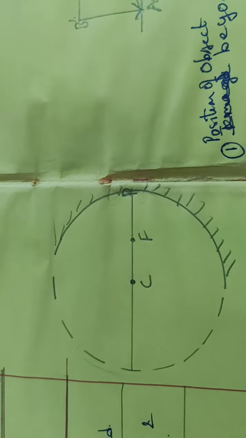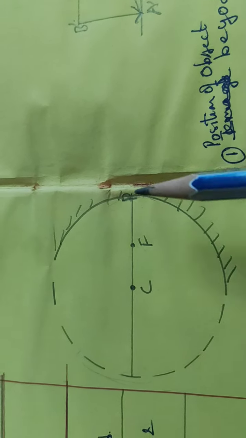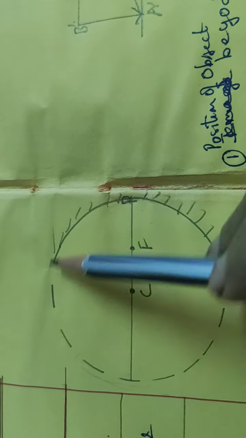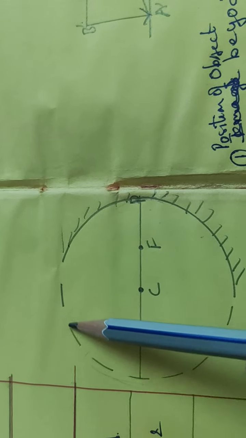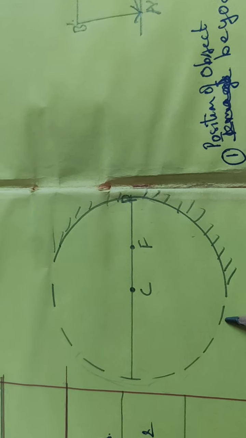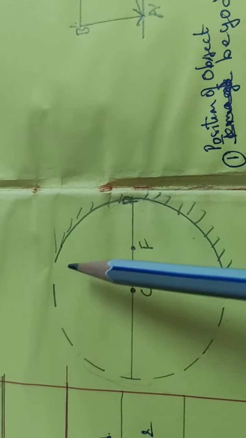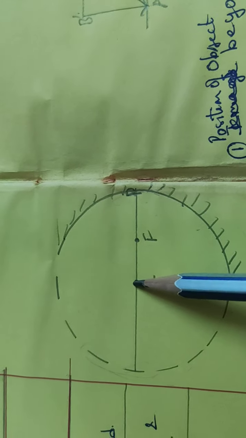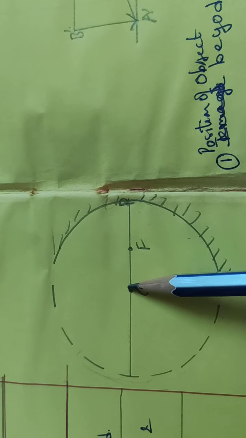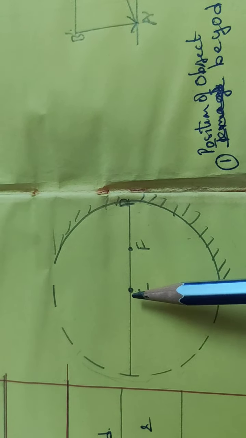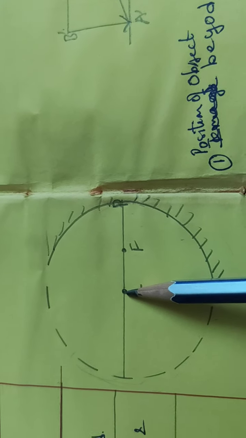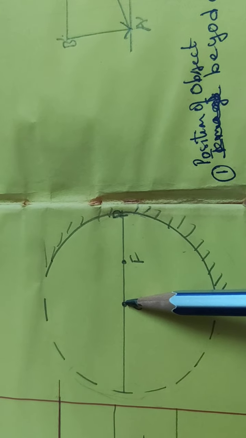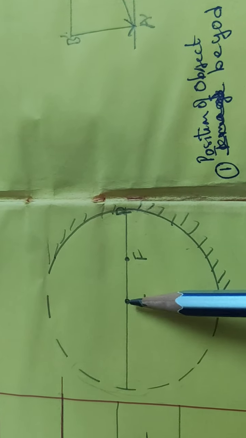So let's come to the points on the concave mirror. Now, as you know, a concave mirror or a convex mirror is a part of a sphere. That's why I've drawn the dotted lines, to show you that this mirror is a part of a whole sphere. Now, every sphere has a center point. This center point is known as the center of curvature.